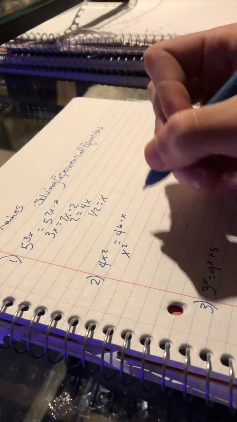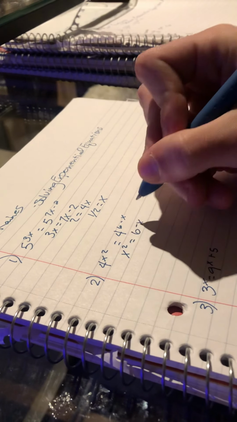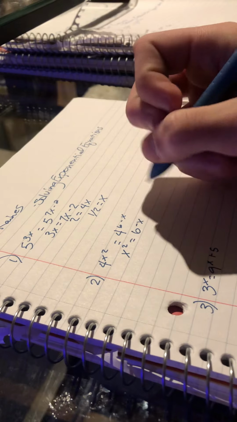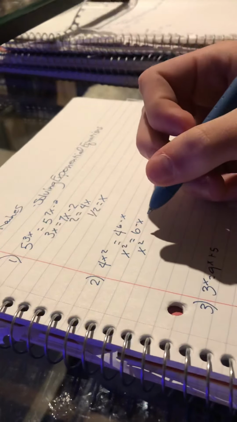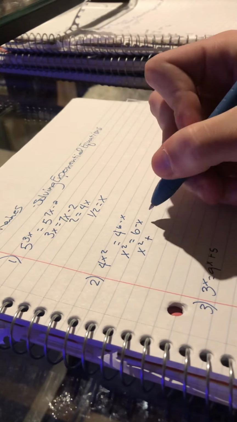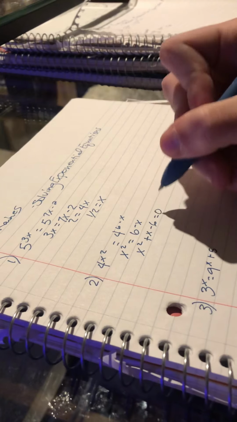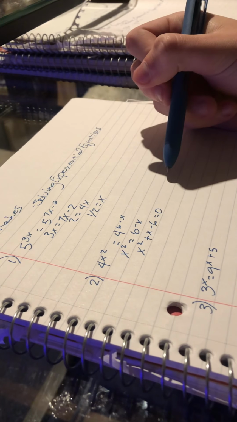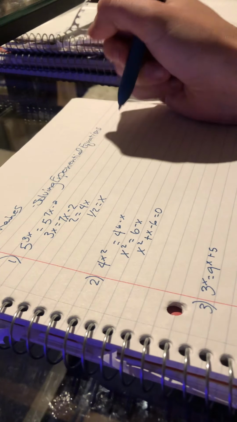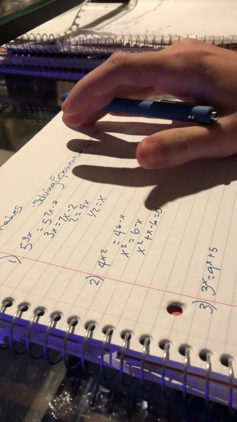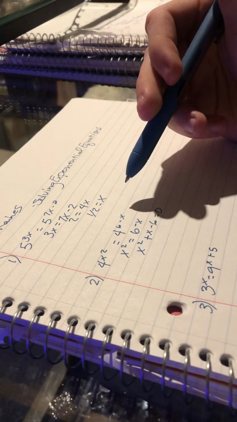So you'll get x squared equals 6 minus x. From there, you could simplify. You get x squared plus x minus 6, and you set that equal to 0. And now this is where this one gets a little bit trickier than the first one. When solving exponential equations, in some cases you're able to get 2 answers for one problem. So that's going to be one of these problems.